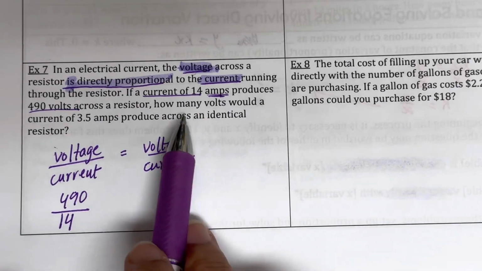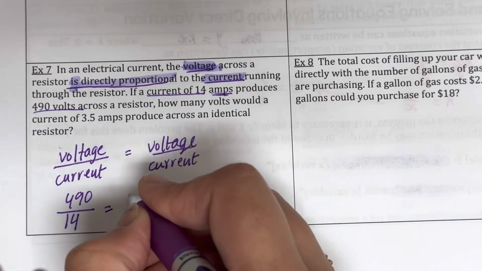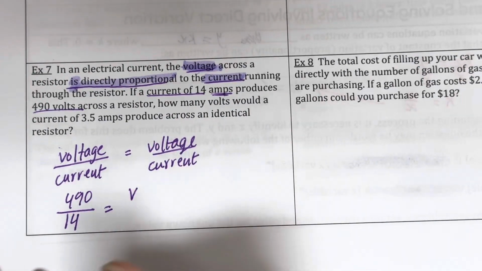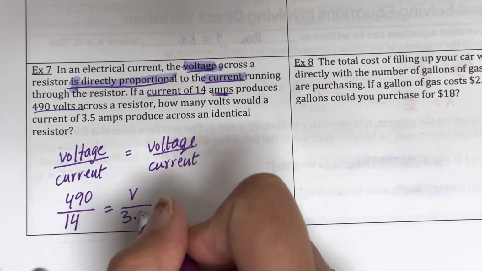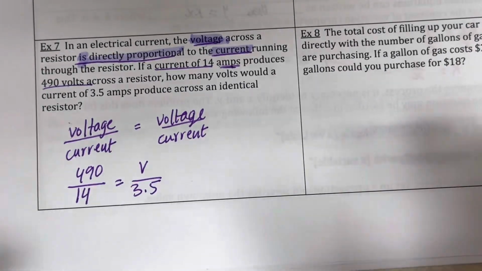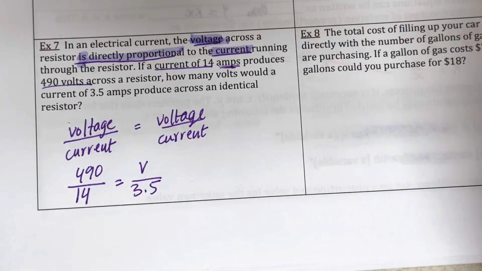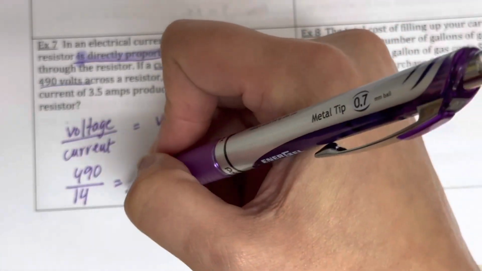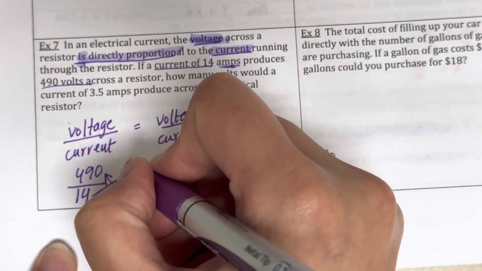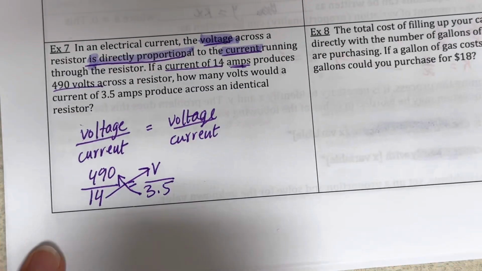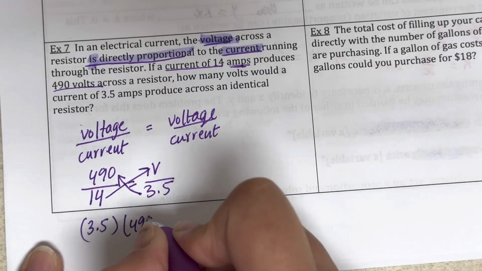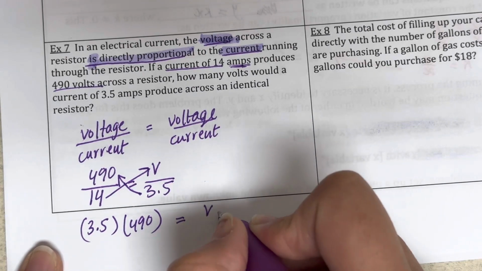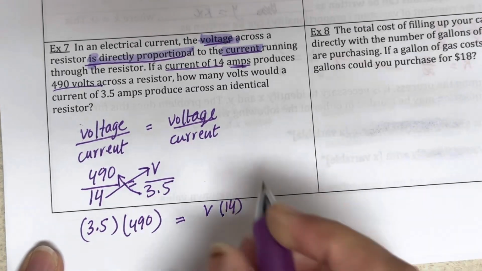Okay, done. How many volts? So the question mark is the voltage. I'm going to write V for the voltage this time. The current is 3.5 amps, so 3.5 over here. All right. Again, now that you can't really find the pattern because it's decimal and it's crazy, so I'm just going to multiply. 3.5 multiplied by 490 equals V multiplied by 14.